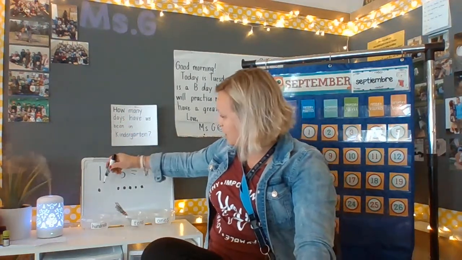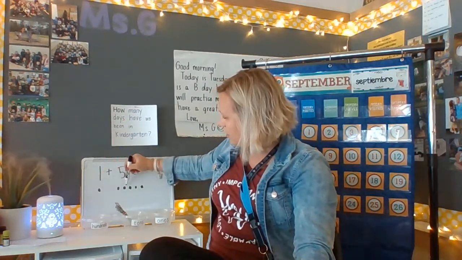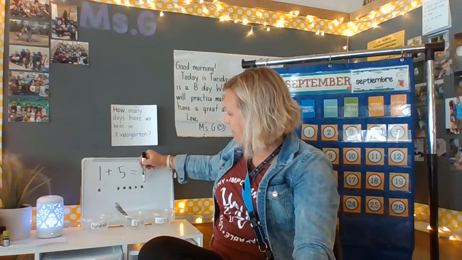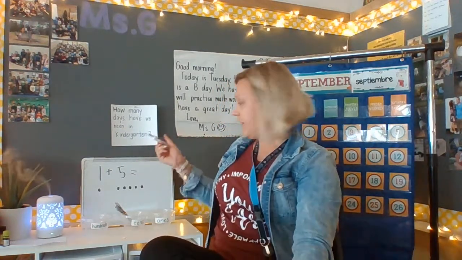Now, there's a few different ways I can look at this. One way is I can draw some objects or use real objects. So I'm going to draw my 1, and then I'm going to draw my 5. 1, 2, 3, 4, 5. And then I'm going to count all of them. So we have 1, 2, 3, 4, 5, 6. 6.